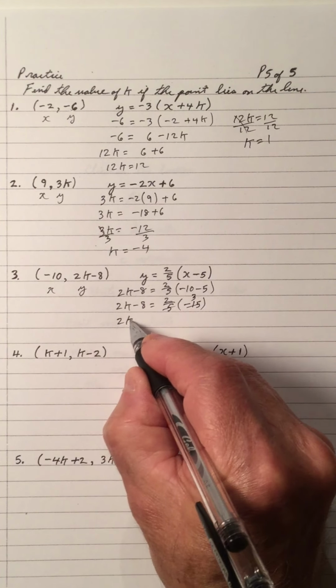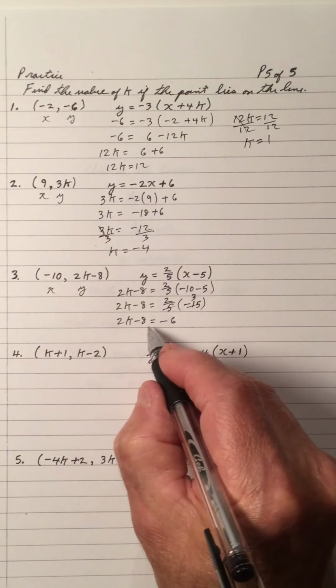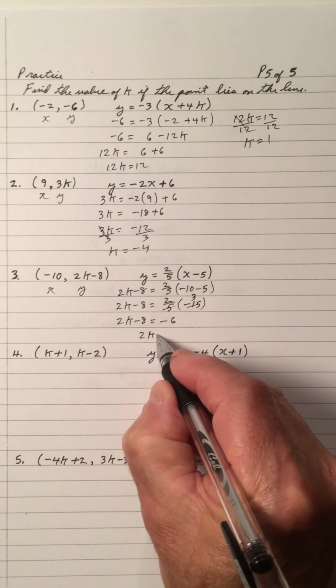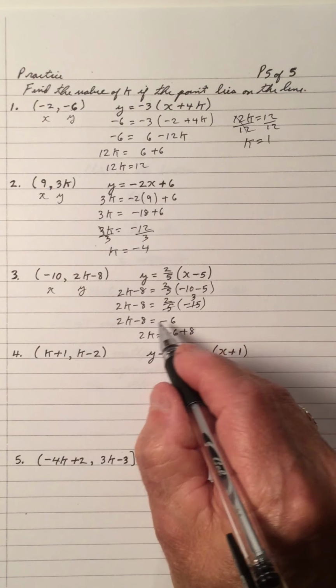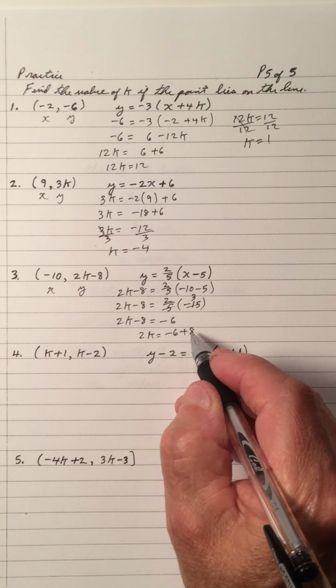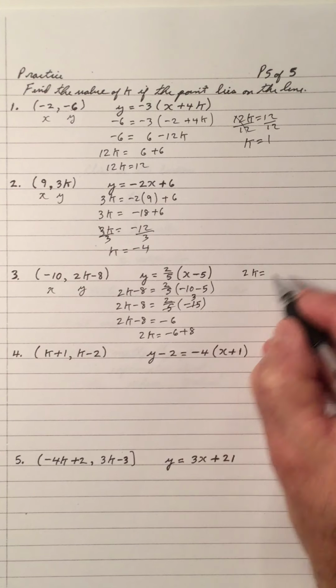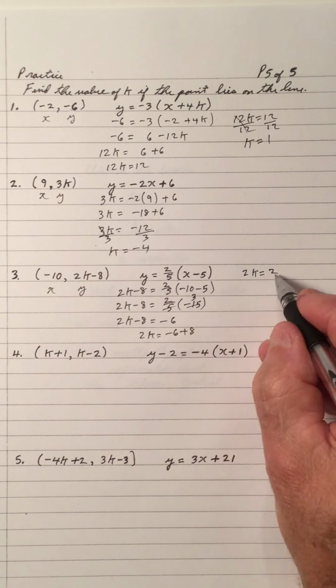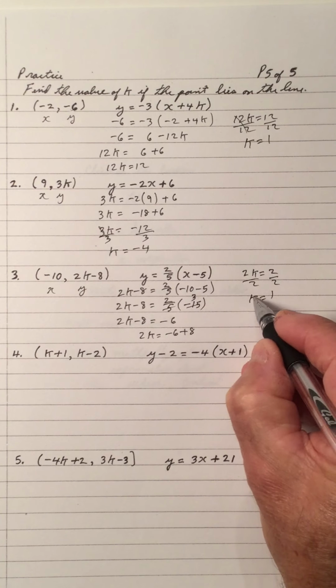So I got 2k minus 8 equals negative 6. That means 2k is equal to negative 6 plus 8, because the constants or numbers go on the right side and change the sign. So 2k is equal to 2. Negative 6 plus 8 is 2. Divide both sides by 2 and I get k equals 1.